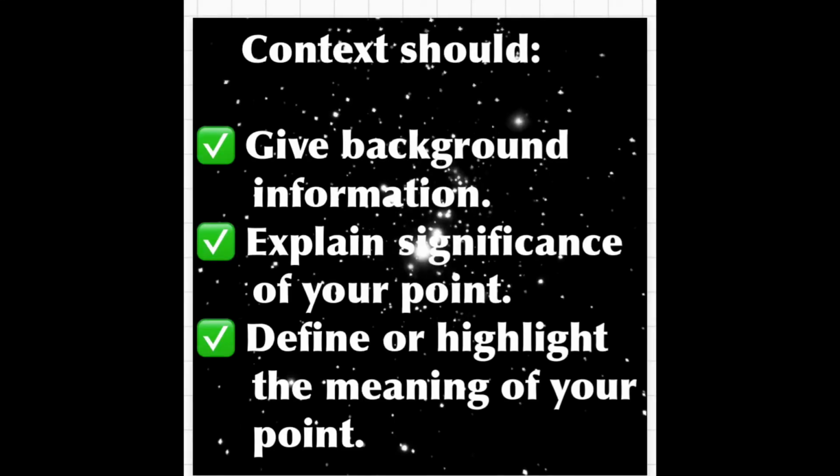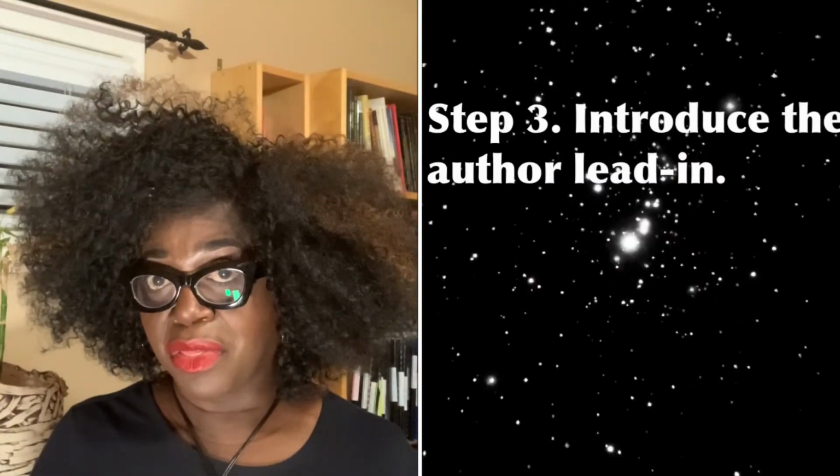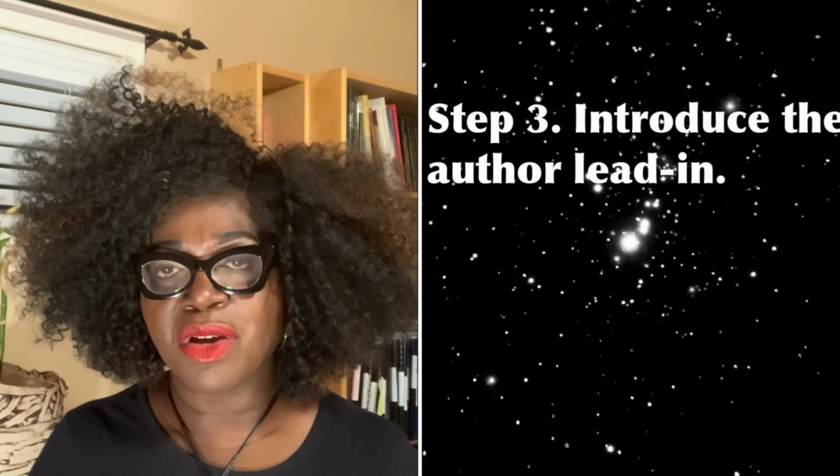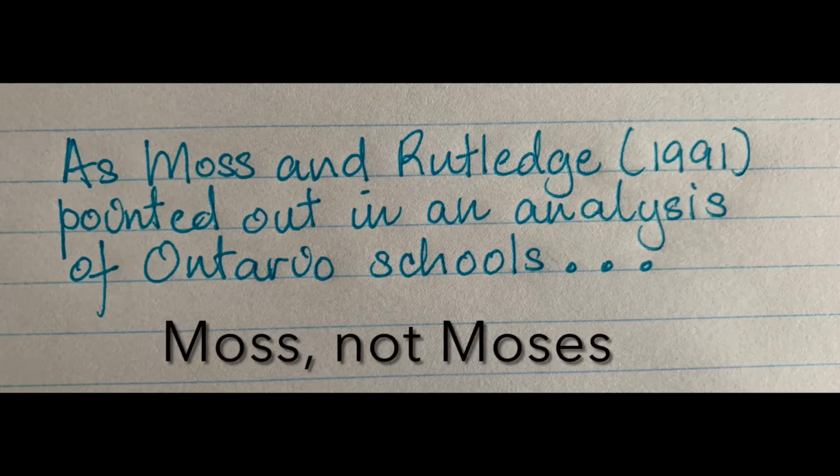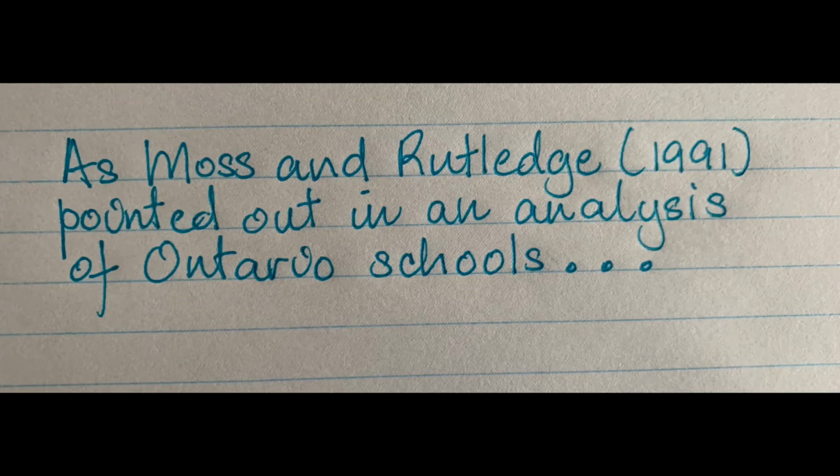So keep in mind that when you provide the context, it should do three things. It should give background information, explain the significance of your point, and define or highlight the meaning of your point. Now, the third thing you're going to do is introduce the author, and we call this introducing the author with a lead in. And that's when you say something like, as Moses and Routledge 1991 pointed out in an analysis of Ontario schools. Now, you can, sometimes people say according to, that's also fine.